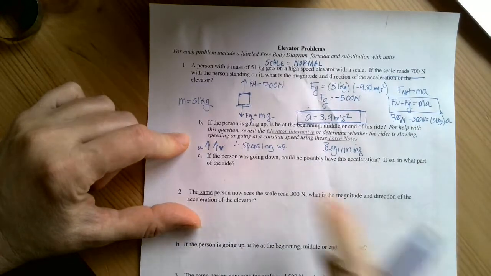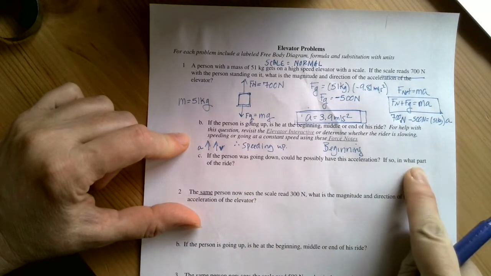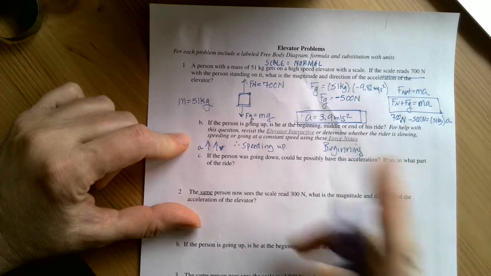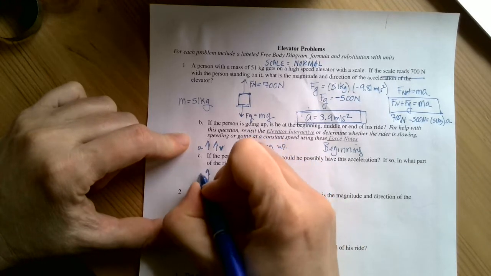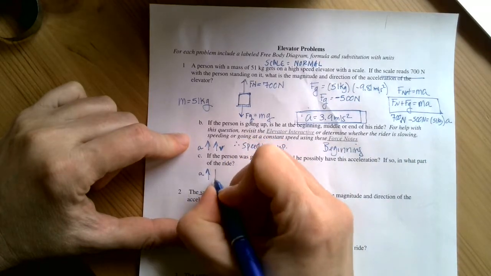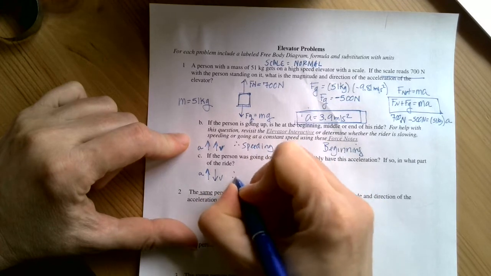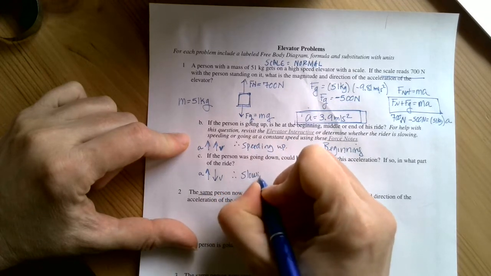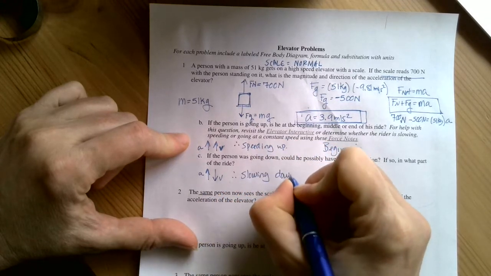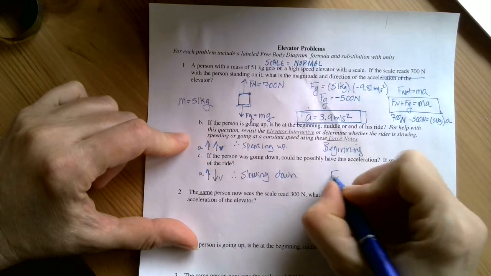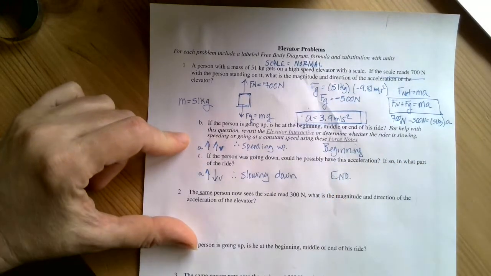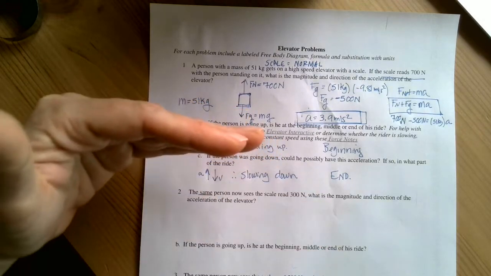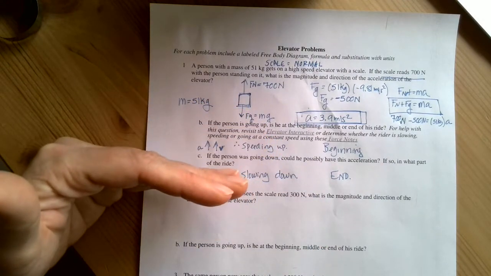If, on the other hand, he was going down, could he possibly have this acceleration? And if so, what part? Well, this would still be an upward acceleration, but now he'd be going down. This is slowing down, and you slow down at the end of the ride. Remember, in a typical elevator ride, you speed up at the beginning, you go at constant speed in the middle, and then you slow down in the end.